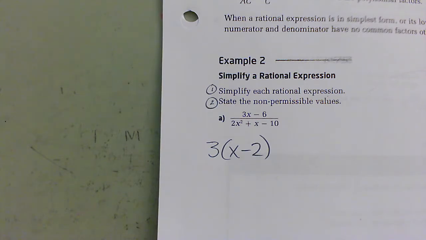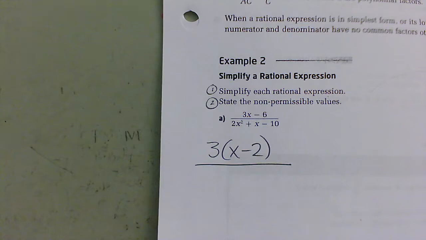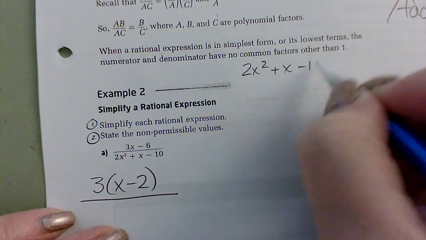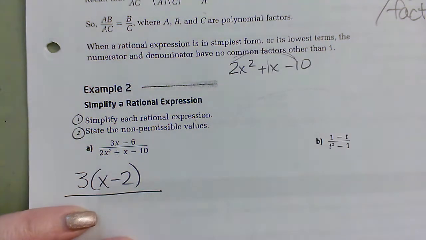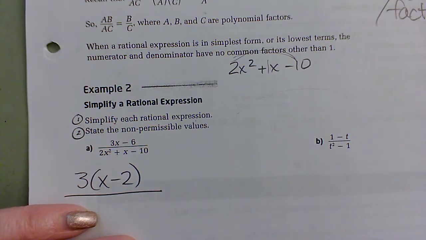So far, so good? Bottom. What kind of factoring do I have there? Decomposition. 2x squared plus x minus 10. Just times the 2 and then times it to those two. So I got a negative 20 and adds to a 1. 5 and 4.